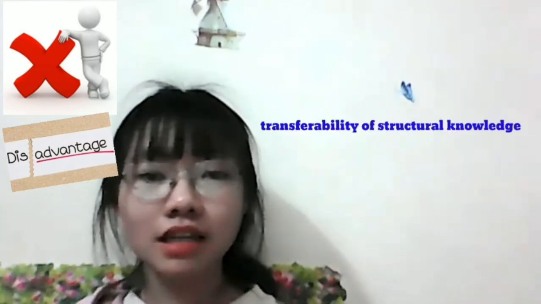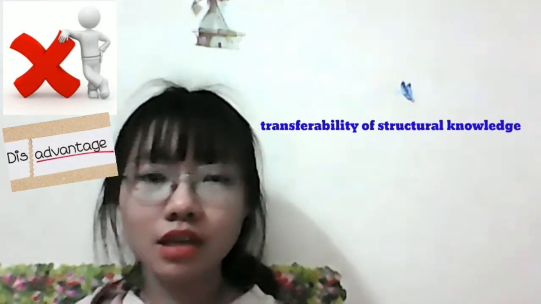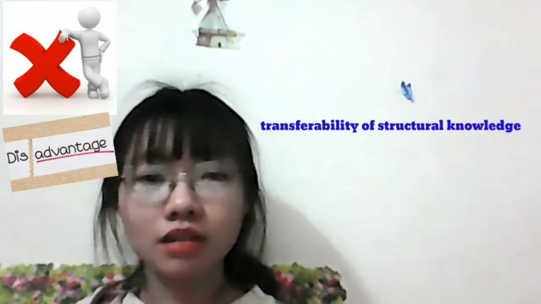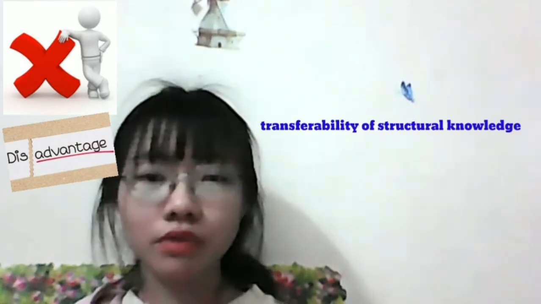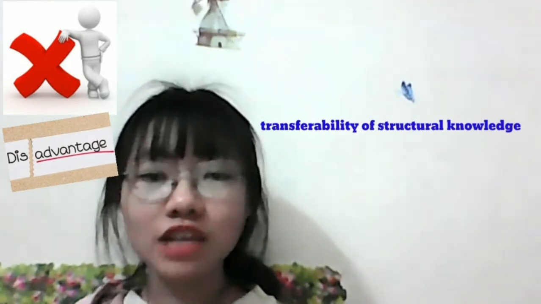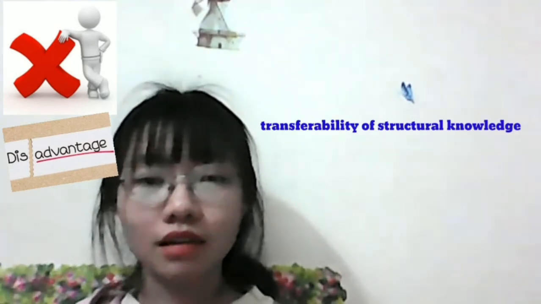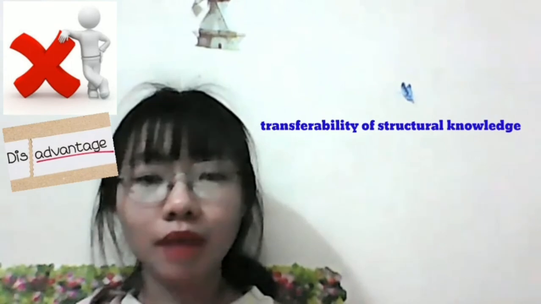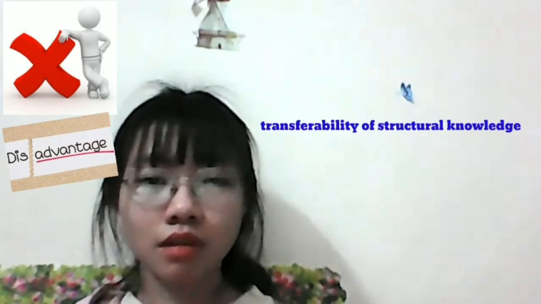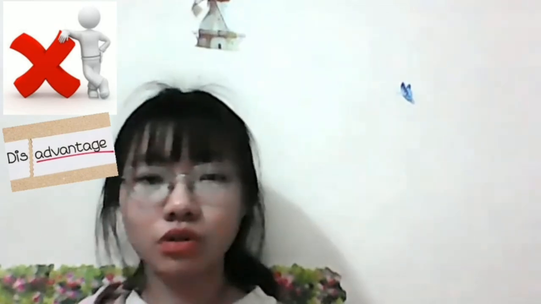So another limitation is the transferability of structural knowledge. You may be interested that if we have learned a rule in one specific setting, it is very unlikely that we can apply that rule to other language settings. So we cannot easily transfer the structural syllabus.